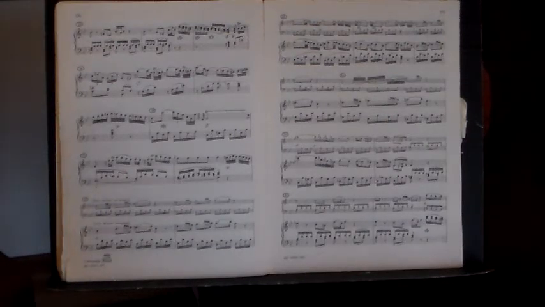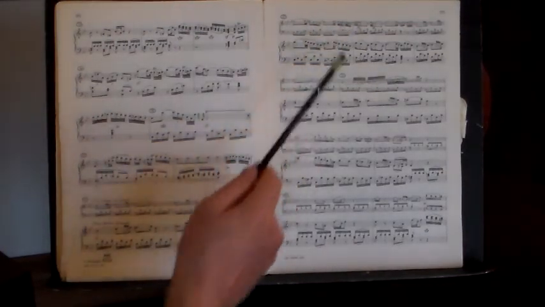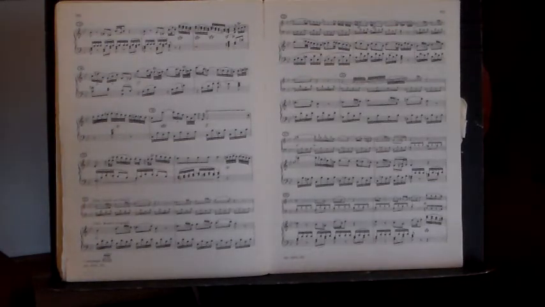Restates the A theme. So, you would be thinking that, yeah, sounds like it's a rondo movement. So taking that upper version. So just as before, goes to B flat minor.